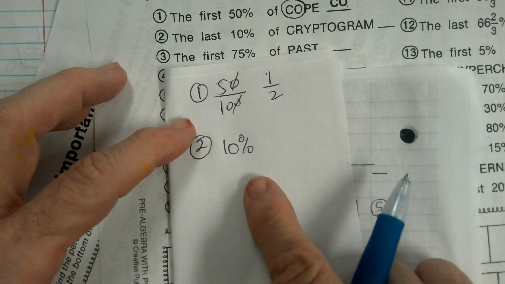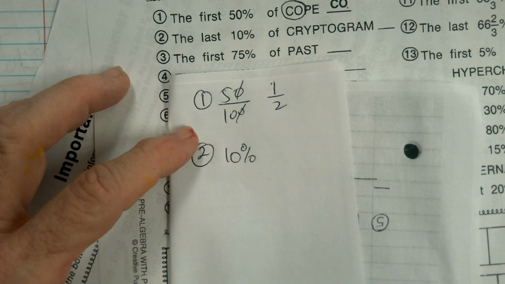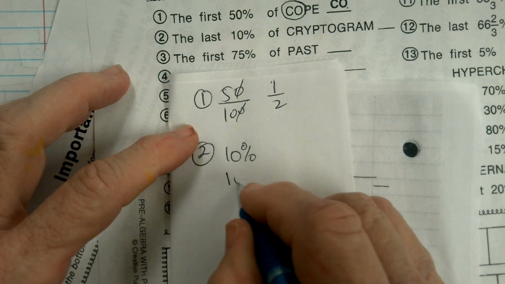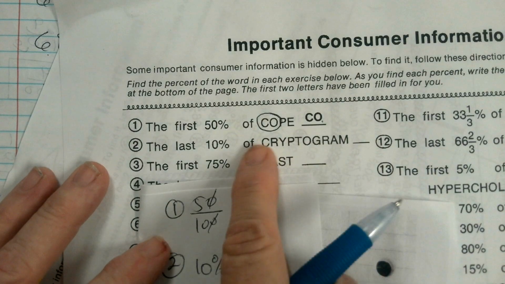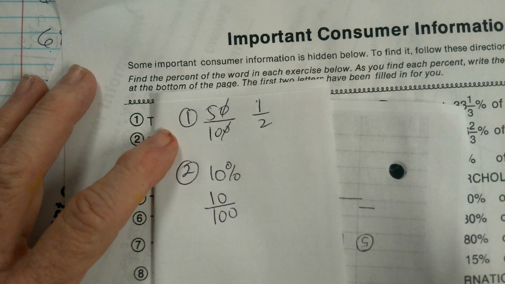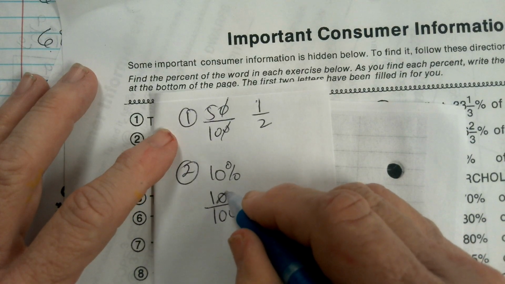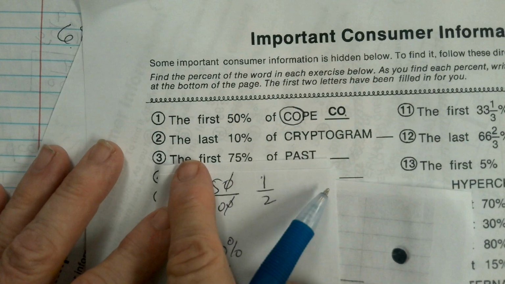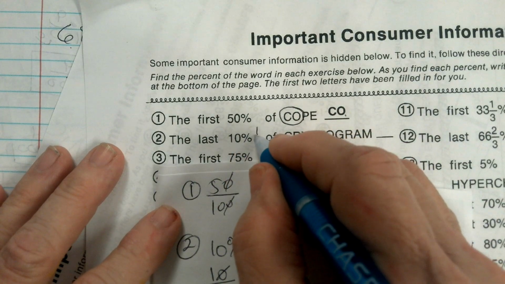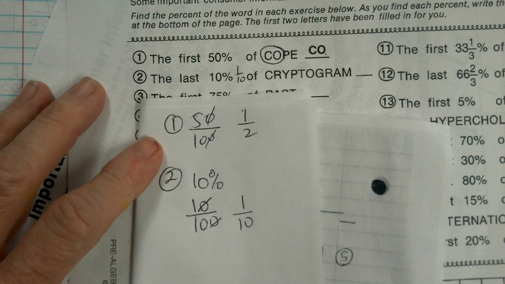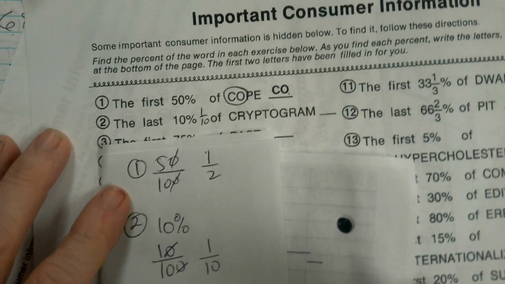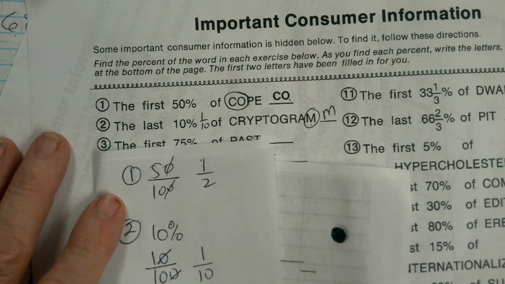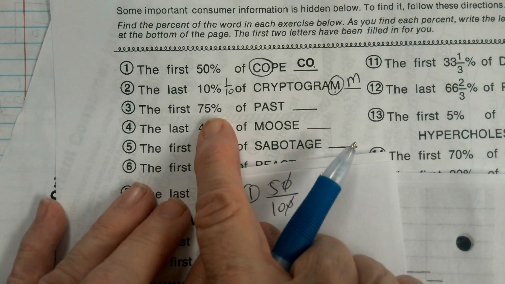All right, so this is going to be 10 over what if I want to make it a fraction? What is that going to be? 10 over 100. But now I've only got 10. Is there any way I can reduce this? Yes. So I'm going to cross this out and this out. So this is 1/10. So what this says is take the last 1/10. Which letter is the last 1/10? M. That's it. That's 1 out of the 10. That's M.